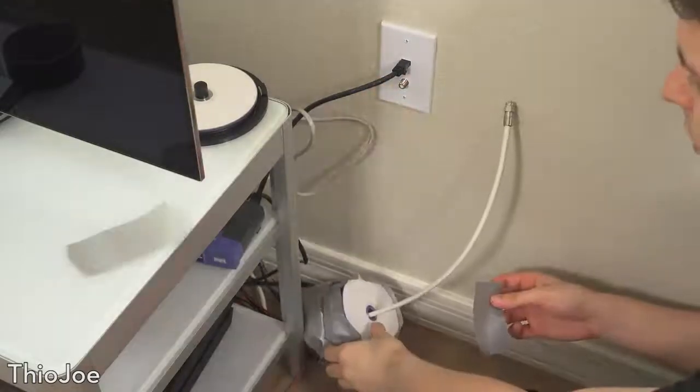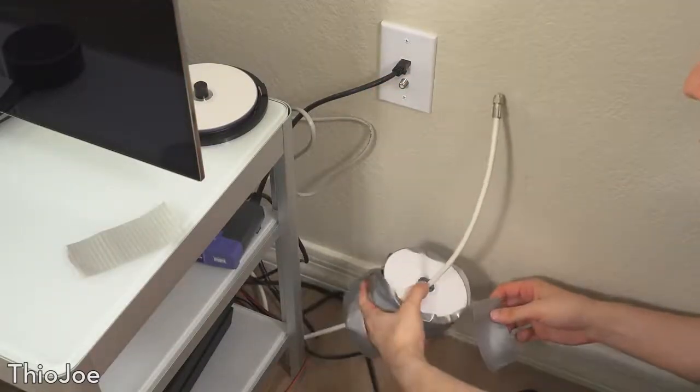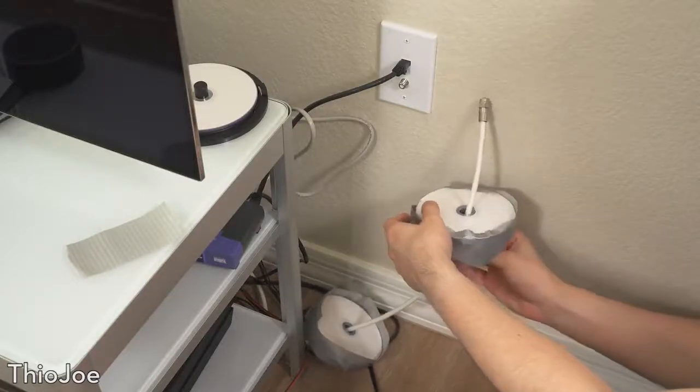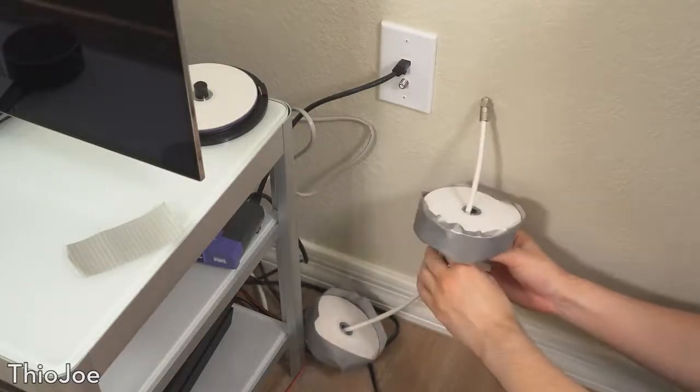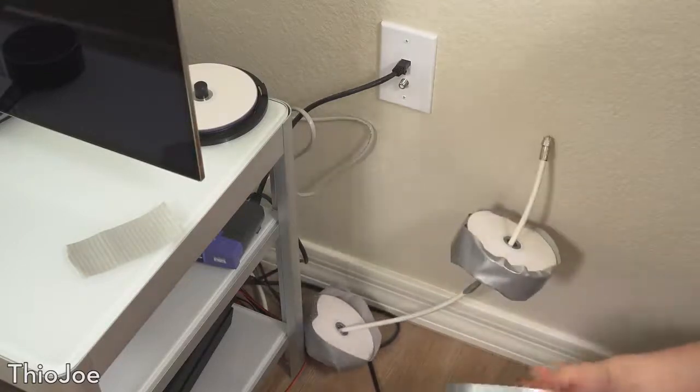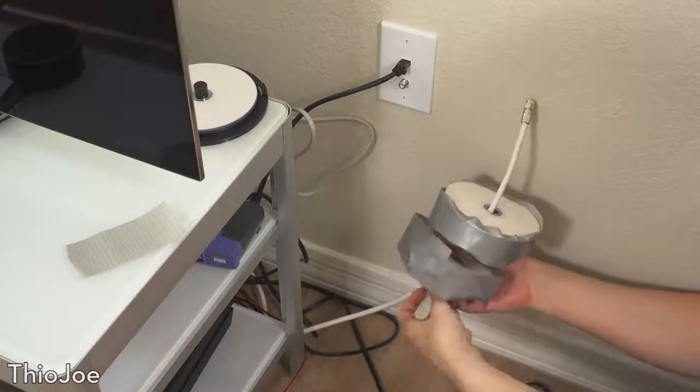And then once you have these on, you can space them out even more and kind of secure this with more tape and just tape it right on directly. And then you can see it's going to stay in position like that. And then we can do that for the other one as well. And just tape it right to the wire.